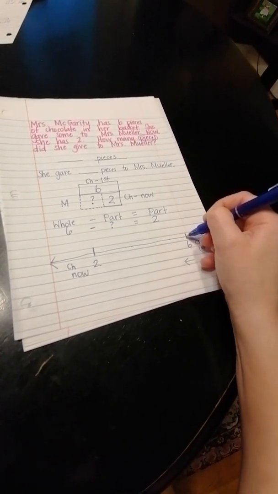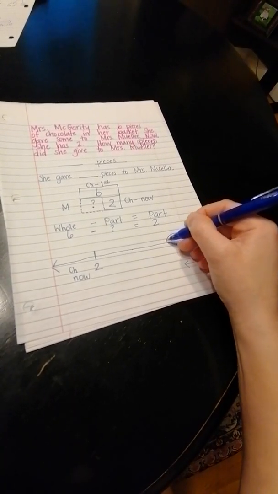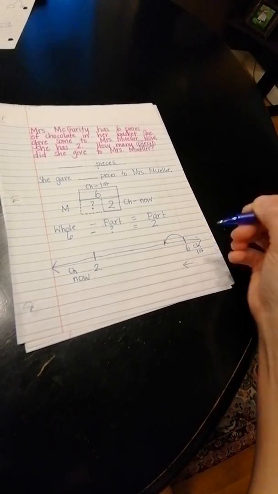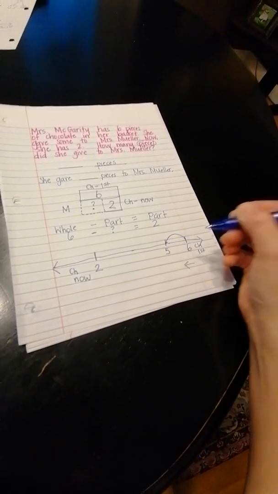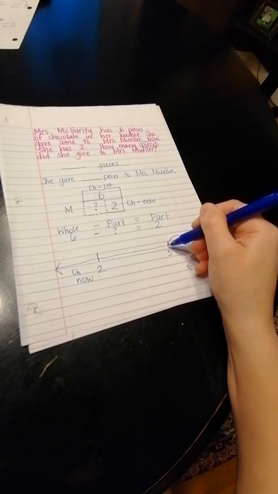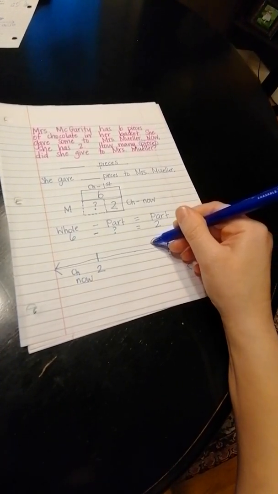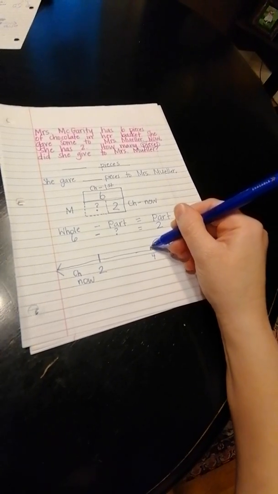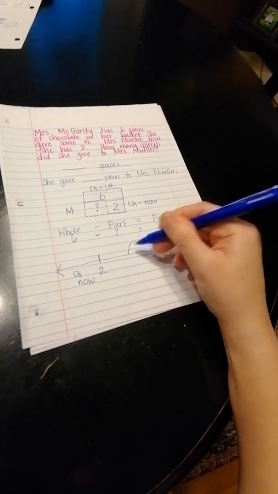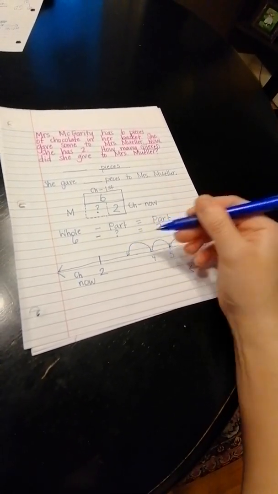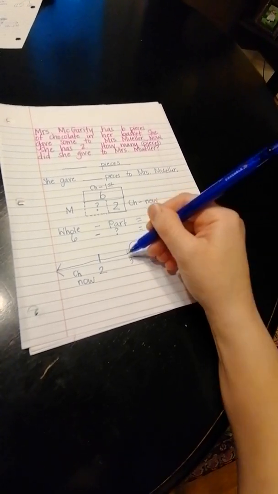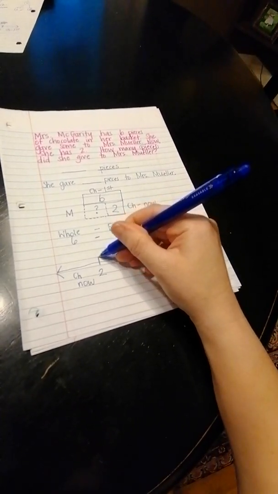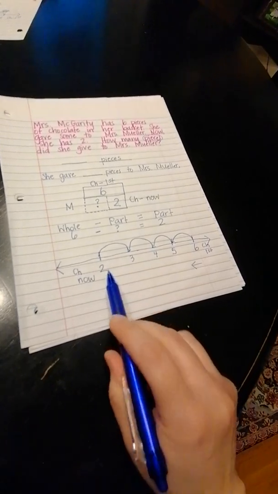So I'm going to hop. All right, so I'm going to count back. So 6, I'm going to show I'm going this way. Well, I know this number is 5. I know this number is 4. I'm counting back. This number is 3. I show my arrow. And I made it. And this number is 2. So I've made it.